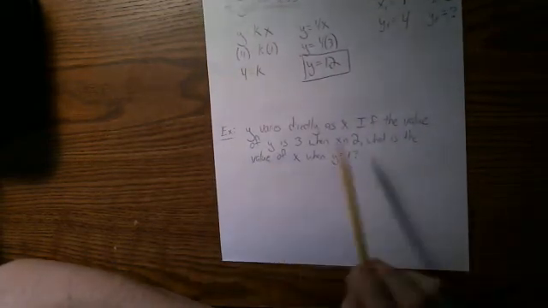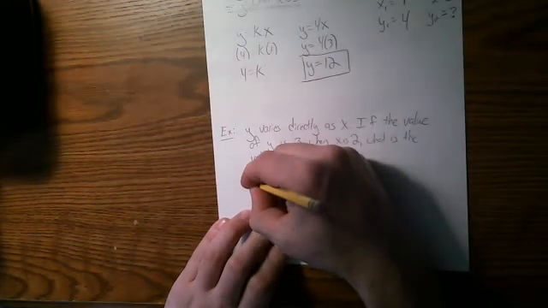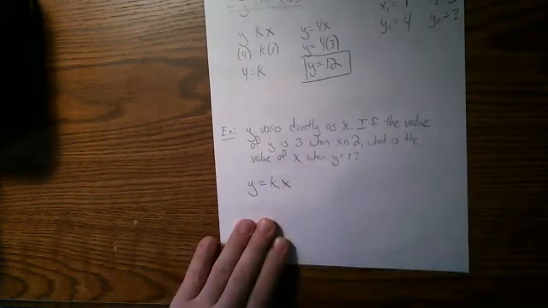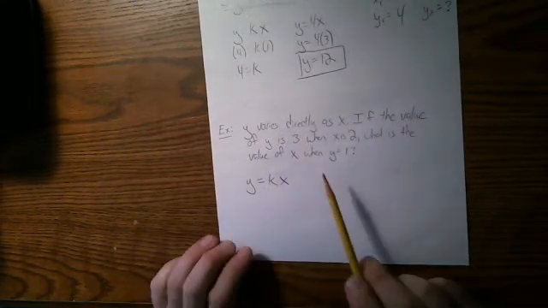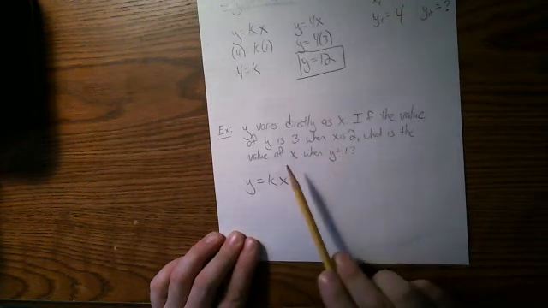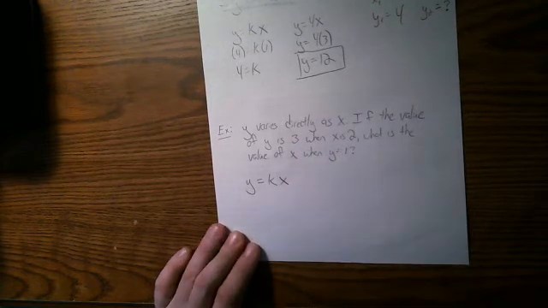Here's another example. y varies directly as x. Here's my cue. y varies directly as x. If the value of y is 3 when x is 2, what's the value of x when y is 1? So let's plug in our first condition.